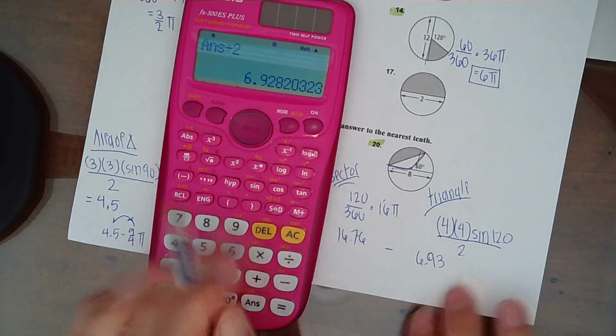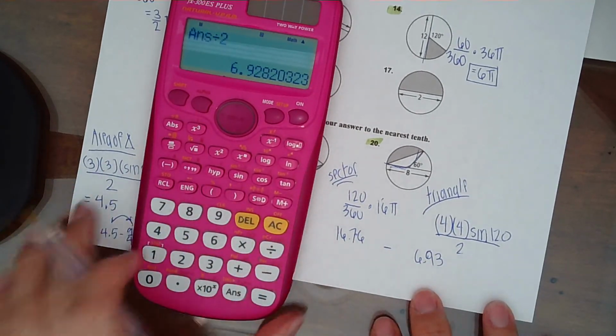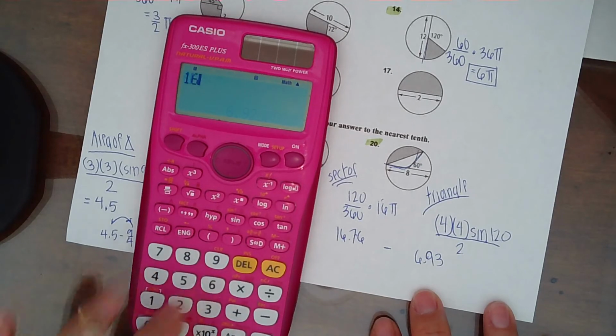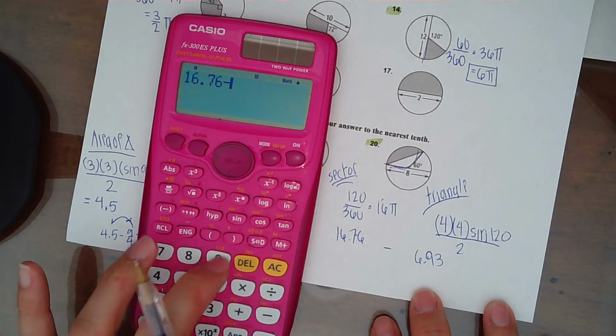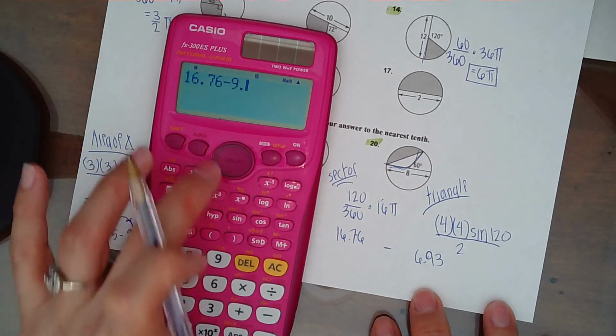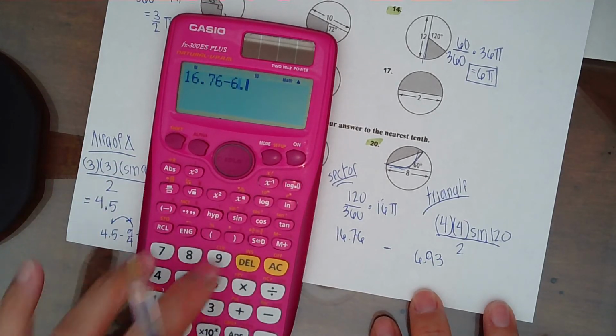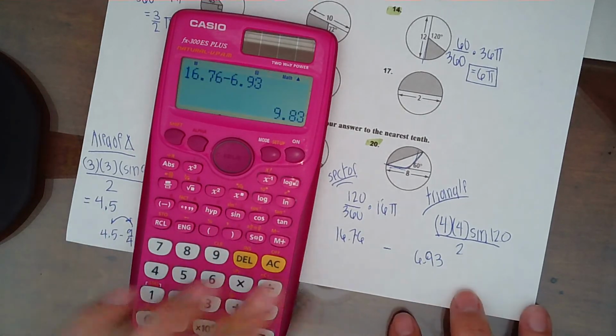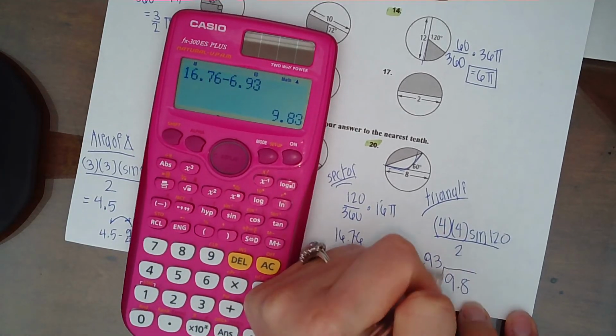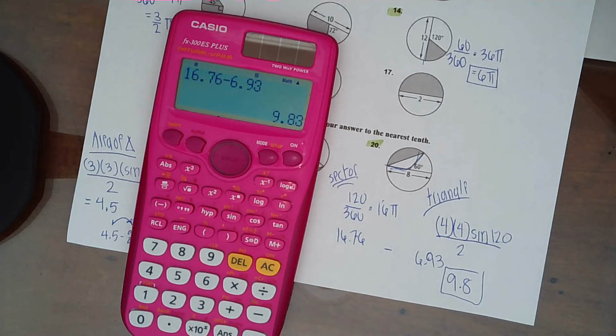And I will subtract those two. So 16.76 minus 6.93. And I'll get about 9.8. 9.8 as my answer.